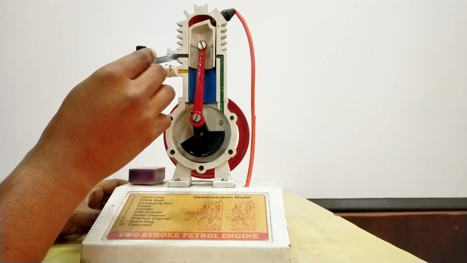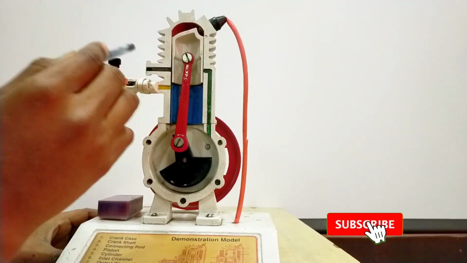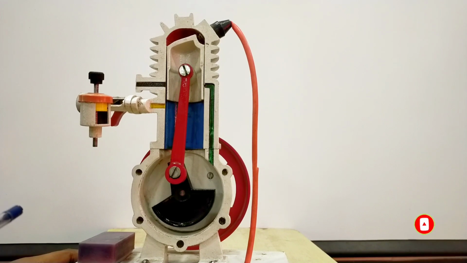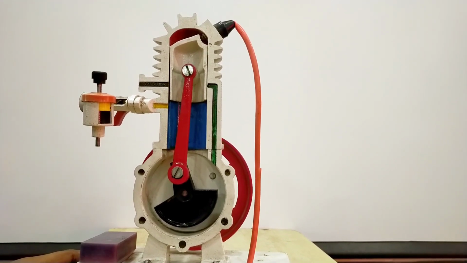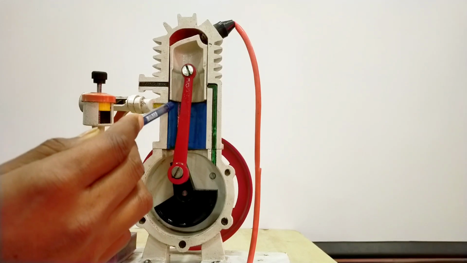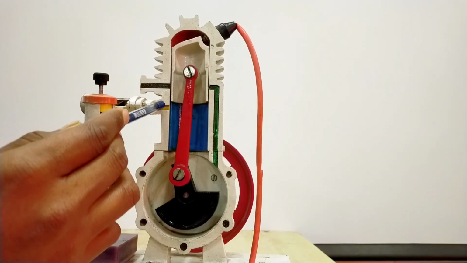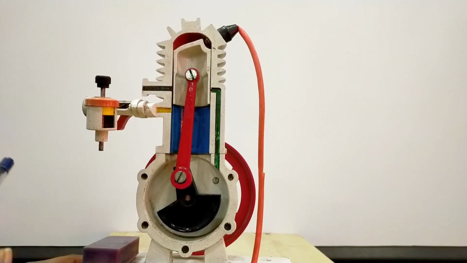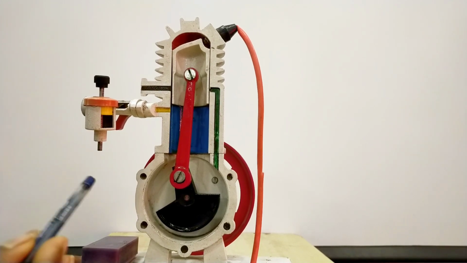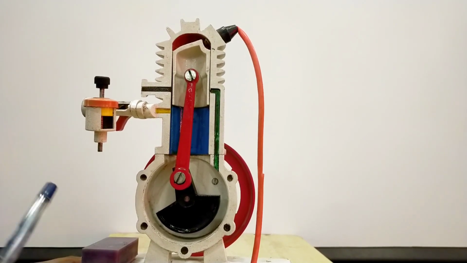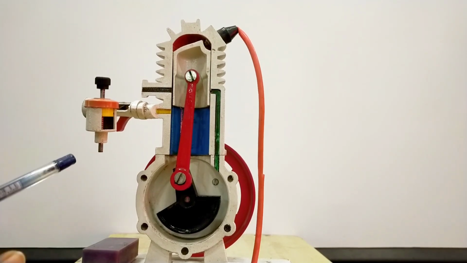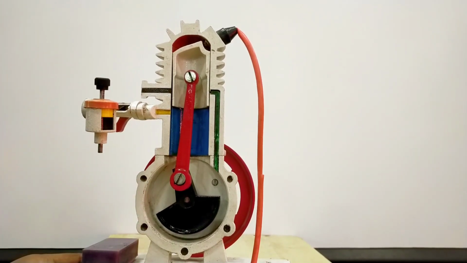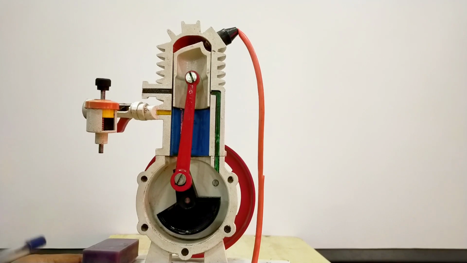You can see this is the exhaust port, through which the exhaust gases or the combustion products are generally driven out from the engine cylinder to the atmosphere. Below this exhaust port there is another port, which is generally called the intake port. What is the purpose of the intake port? The intake port generally connects the carburetor with the crankcase. In a two-stroke engine, the intake port is placed between the carburetor and the crankcase. That means through this intake port, the air fuel mixture from the carburetor is entering into the crankcase.